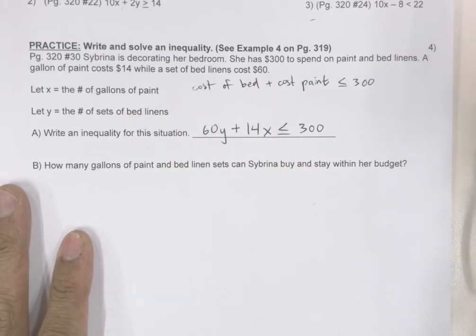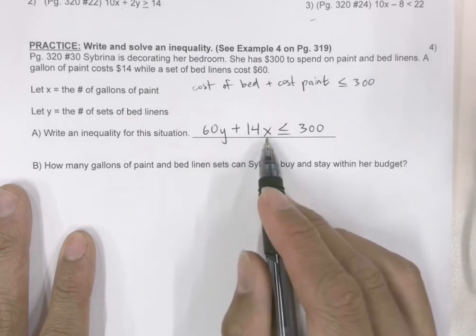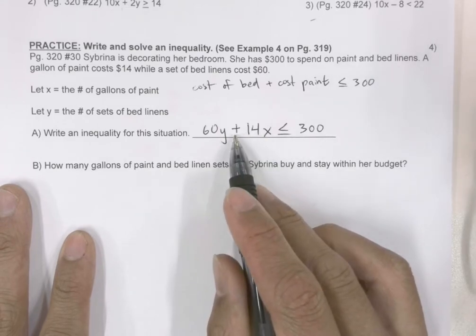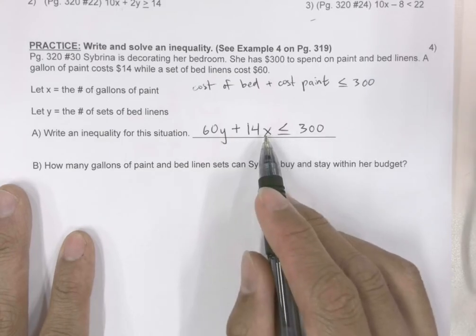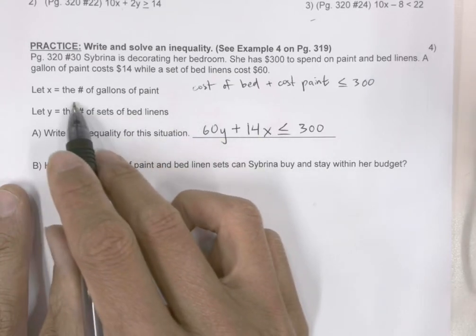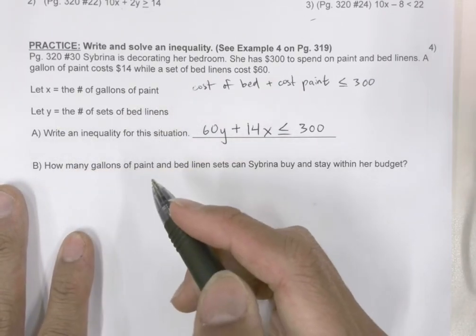And this is how much paint and bed linens they're able to purchase, right? If 14 times x plus 60 times y is less than or equal to 300, then x and y are the number of gallons of paint and the number of bed linen sets they'll be able to purchase.